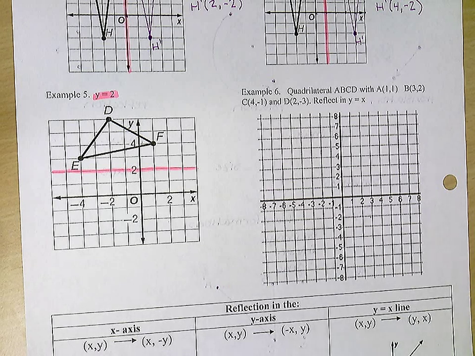I want you guys to do that part, then label your coordinates. So reflect that pre-image. Reflect that pre-image. Create the image. And then write out your prime coordinates.